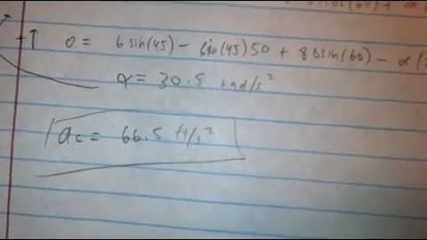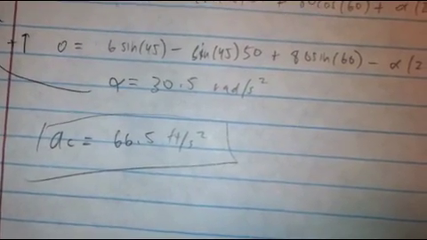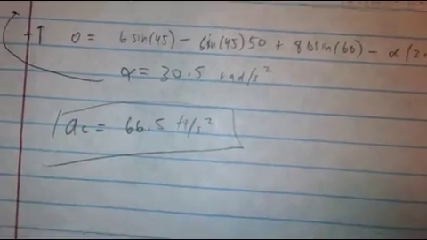And that's the answer to problem 16-115. And thanks a lot.